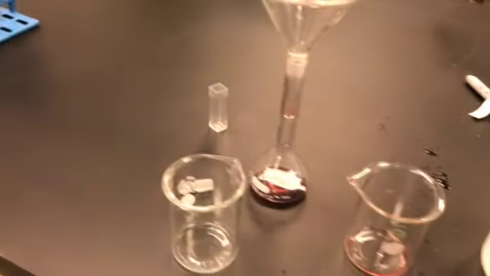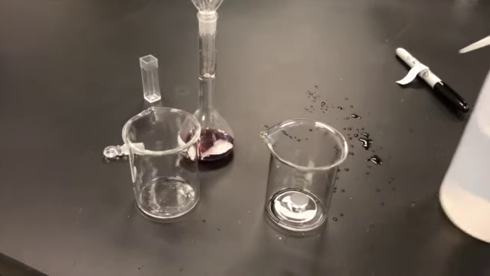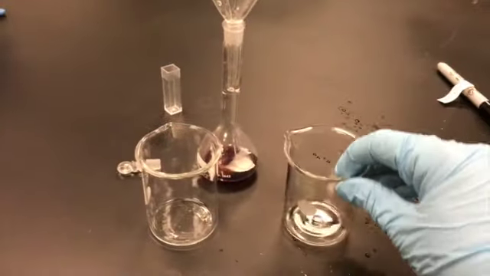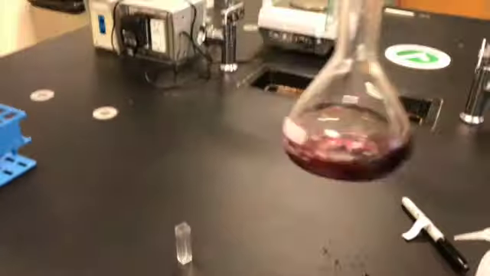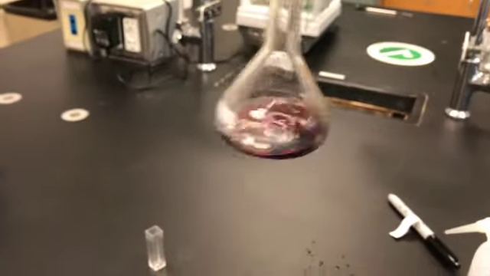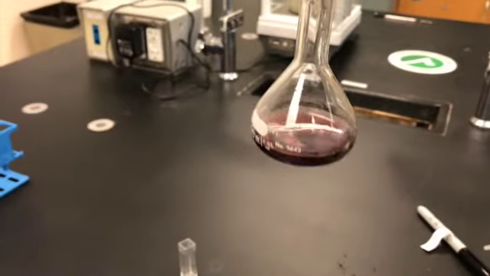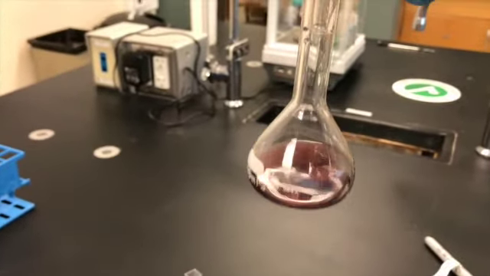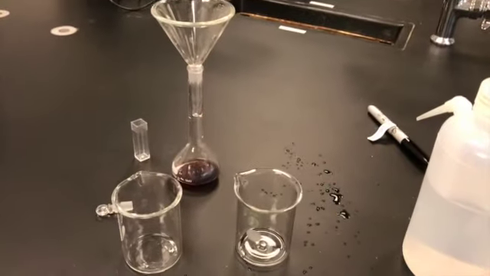All the stuff that you weighed out should go into your volumetric flask. So I've just rinsed them until all of the colored material is out of the beakers and in the volumetric flask. And now before filling it up to the line with water, you want to make sure that all of the solid is dissolved. That takes a minute, so I will pause this.